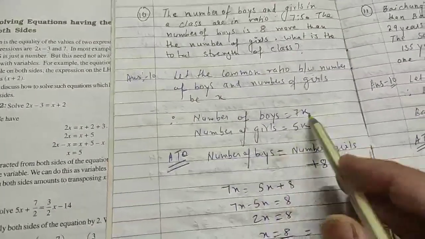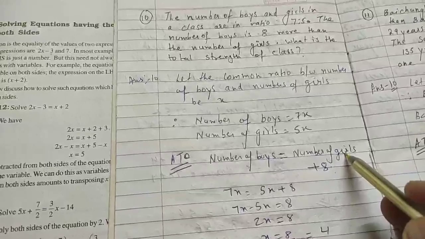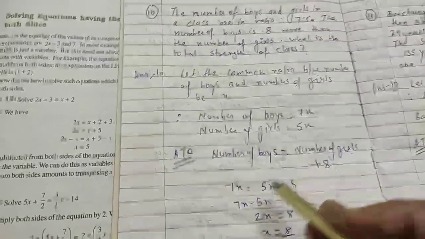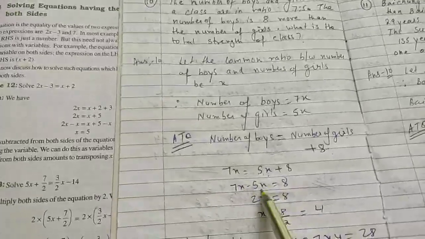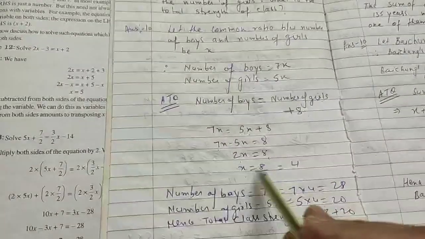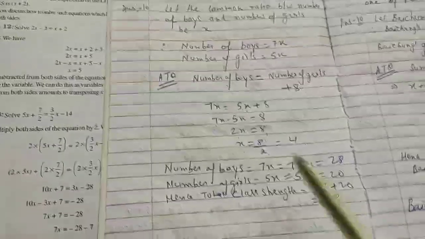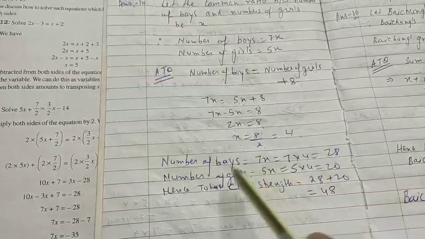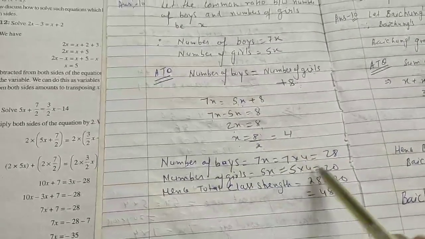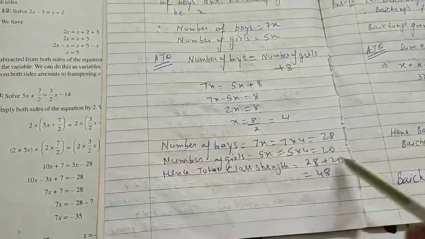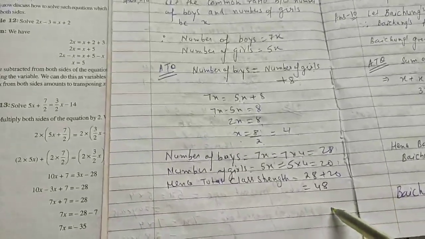So number of boys is 7x, number of girls is 5x, plus 8 added. On solving this, 5x will go to that side. 7x minus 5x equals 8. Solving this, you will get 2x equals 8, x equals 8 by 2, 4. So number of boys is 7x, that is 7 into 4, 28. Number of girls is 5x, 5 into 4, 20. But the question is to find the total strength of the class. So total strength will be the addition of these two, that means 28 plus 20, 48.